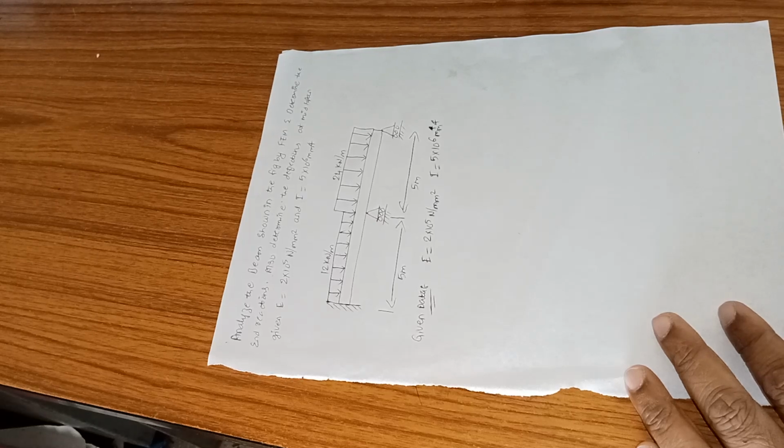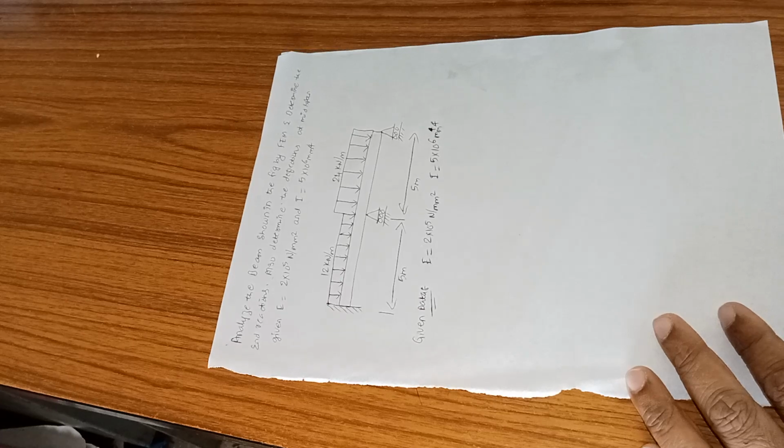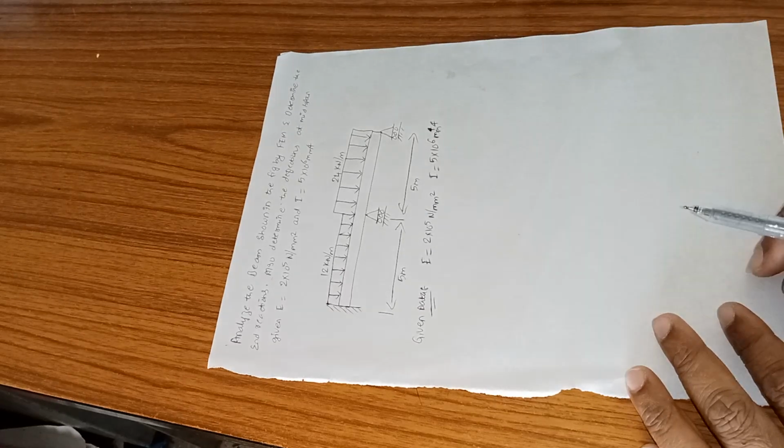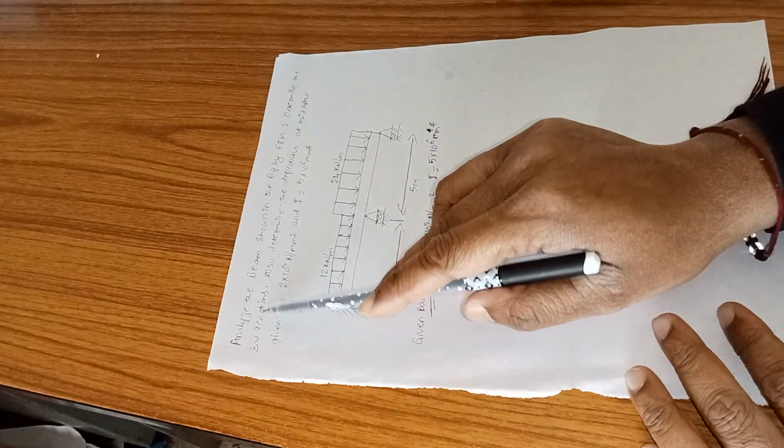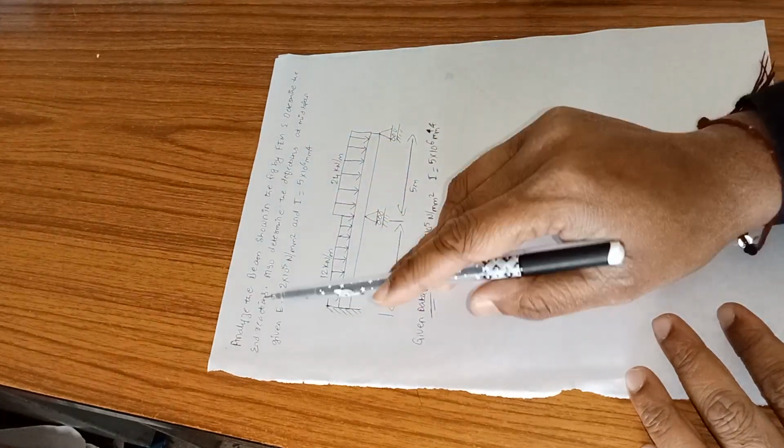Hello everyone, welcome to this class on finite element methods, and in this class let's learn about the analysis of beams. So a numerical problem on analysis of beams, and here we have a problem: analyze the beam shown in the figure by finite element methods (FEM) and determine the end reactions.